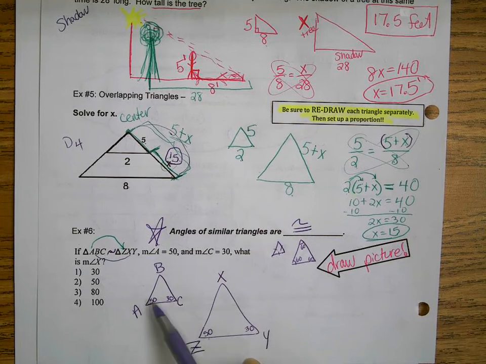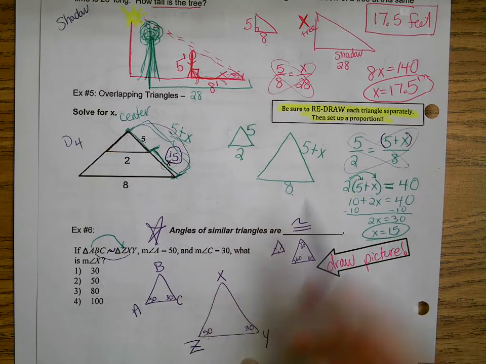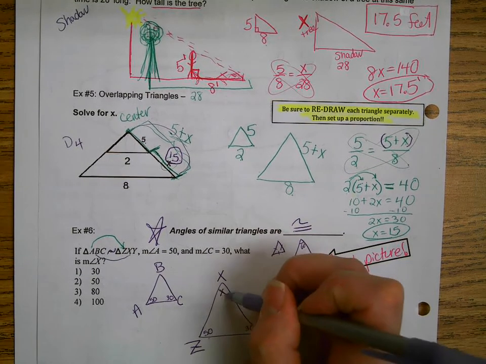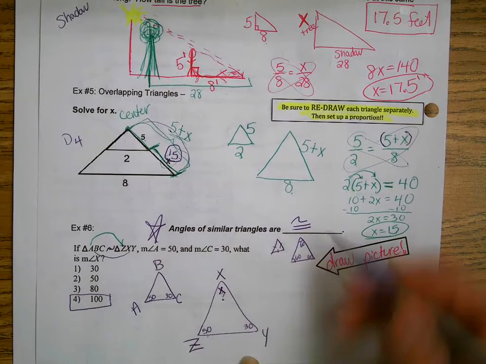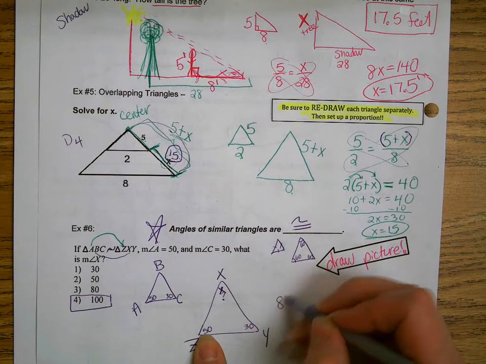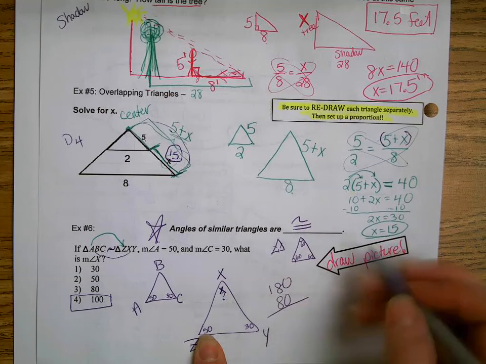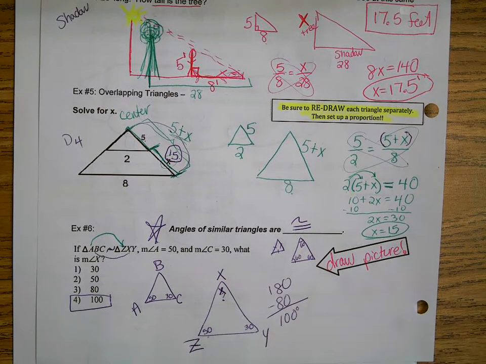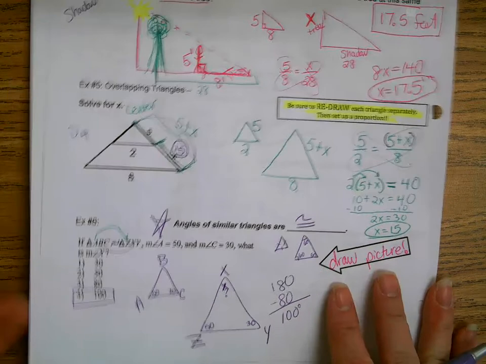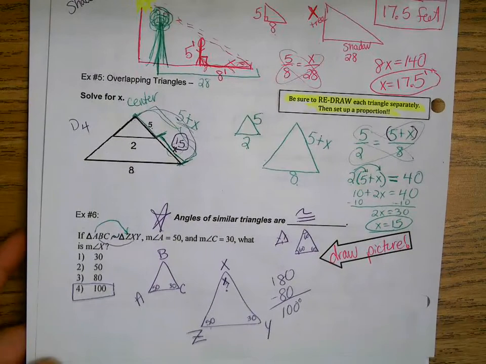So now that I've drawn a picture and the other picture, what's the measure of angle X? That's what we're looking for. It should be 100 degrees. How come? Well, 50 and 30 adds to 80. All angles add to 180. We're left over with 100 degrees there. So that's your notes in a nutshell. Try to keep it short and sweet today.